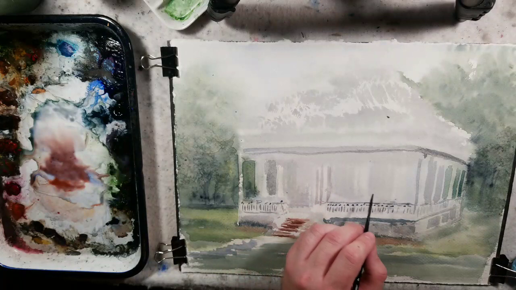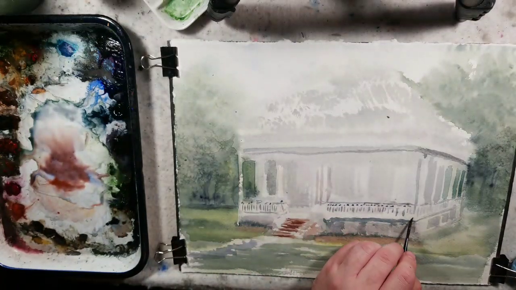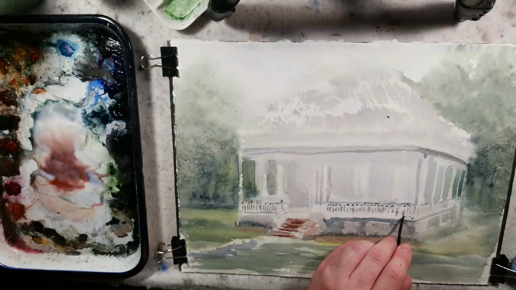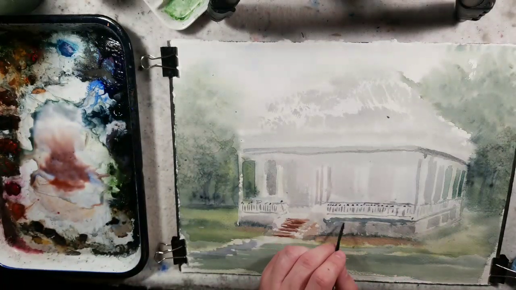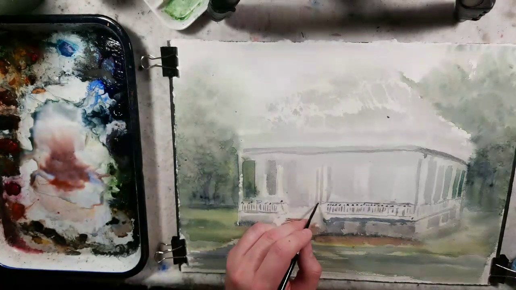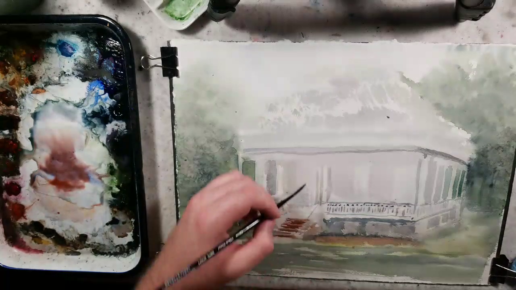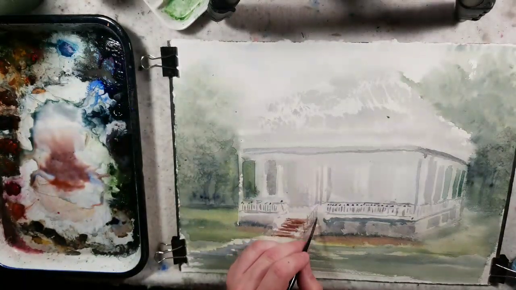Okay. Now there is another dark line there. I'm going to try to shape out some of this post.